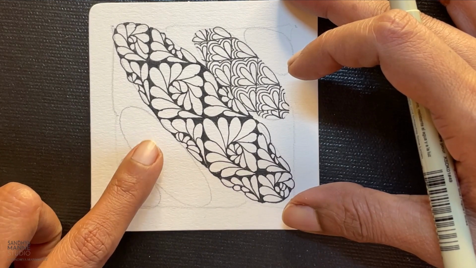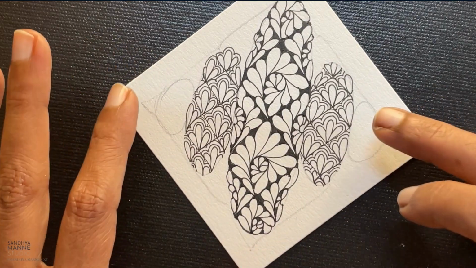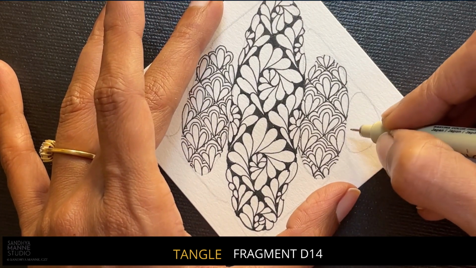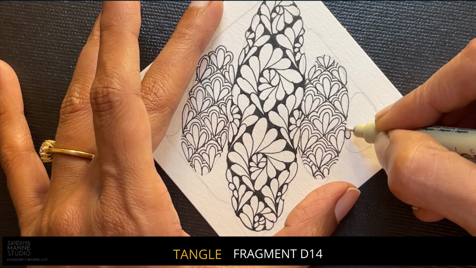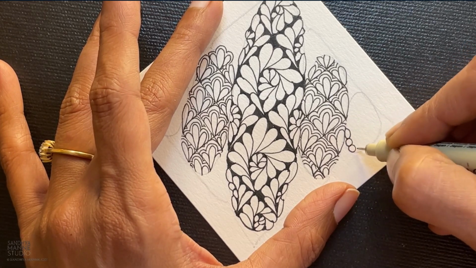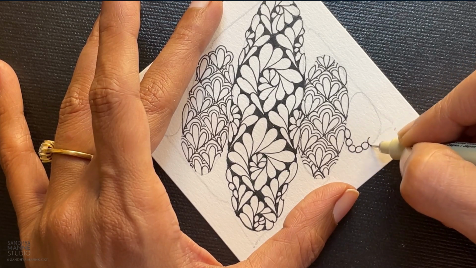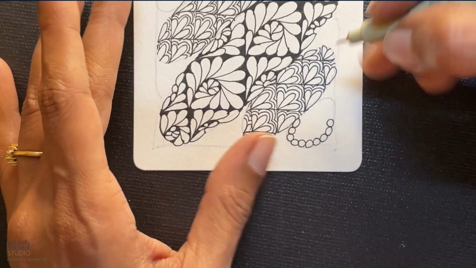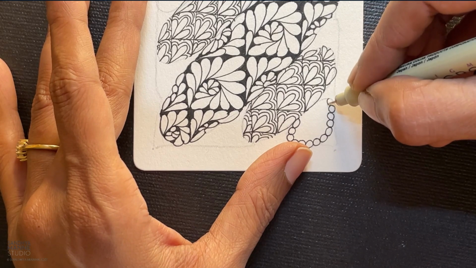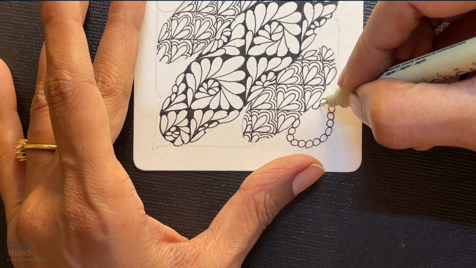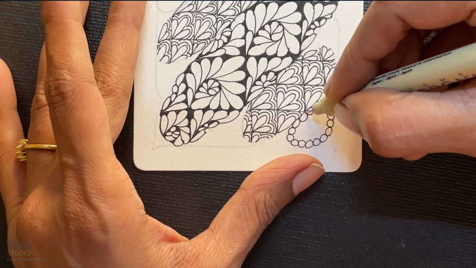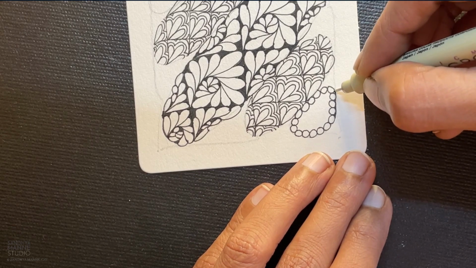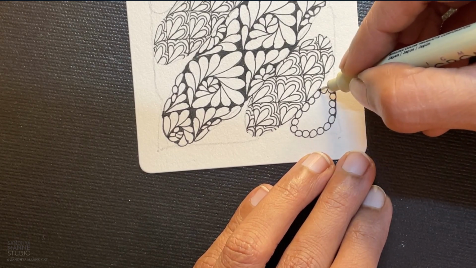Now I'm going to repeat the same thing on the other side. Okay, so now we have these two last sections. Here we're going to do D14, which is again a fragment. This goes like this along the edge. I'm going to make circles along that line, the pencil line, like this. And on this side, I'm just going to connect the circles like this and fill up those little gaps that are there.